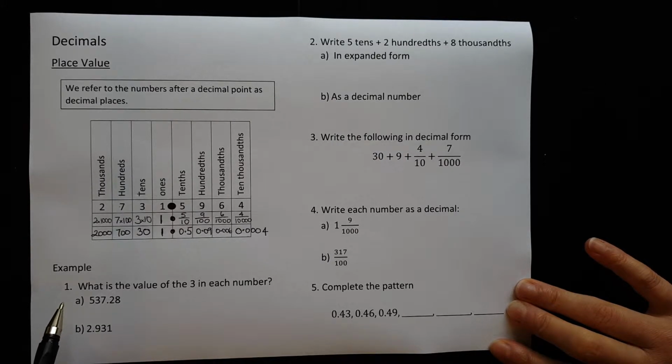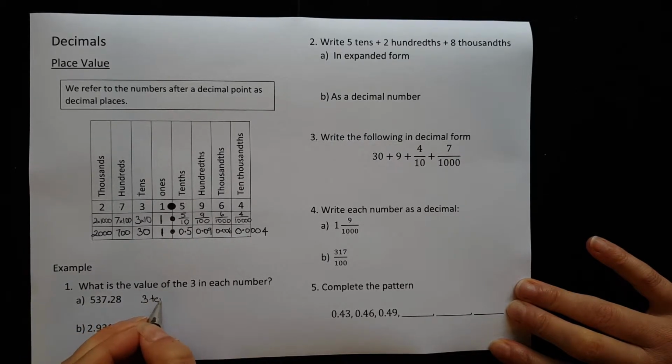Example number 1, what is the value of the 3 in each number? Well here is our decimal point. So it's actually to the left of our decimal point. It's in the tens position. So I have 3 tens, so its value is 30.